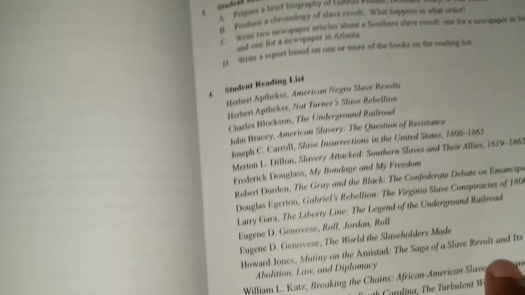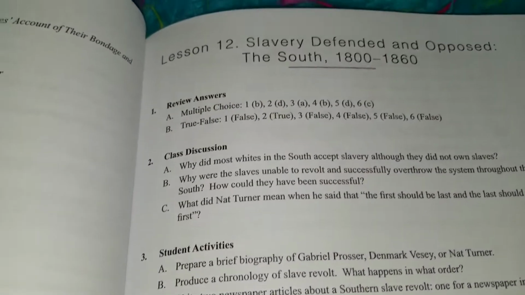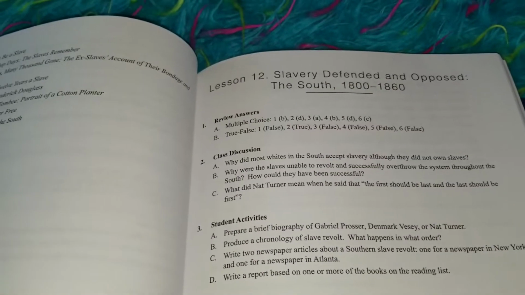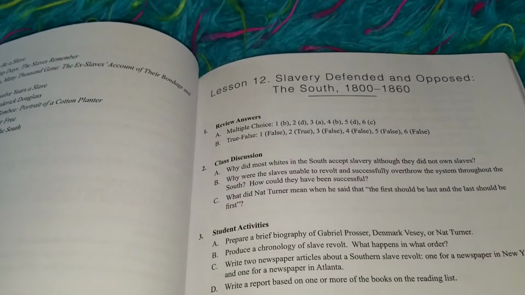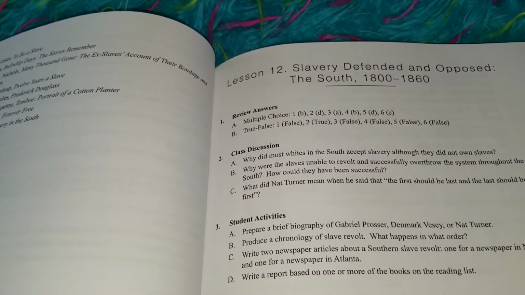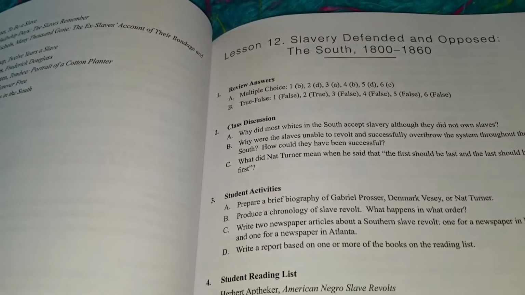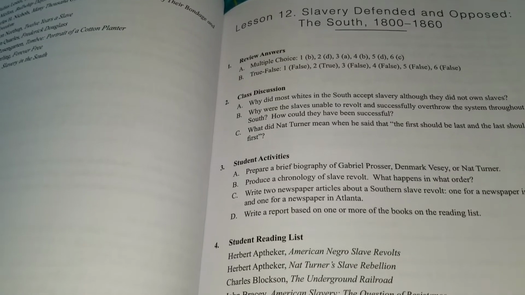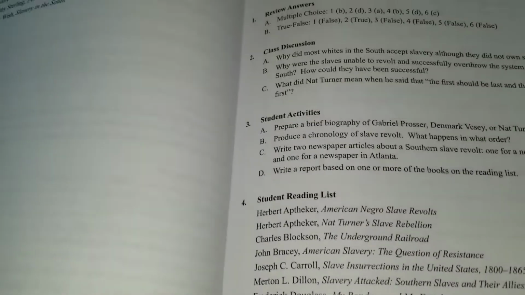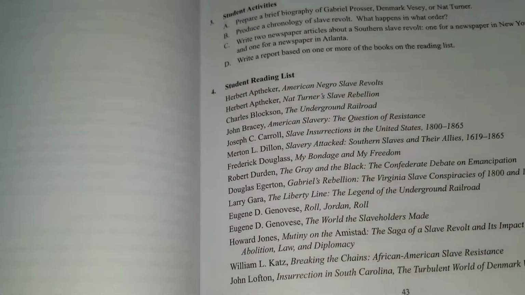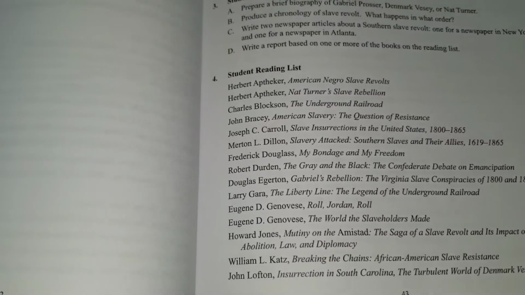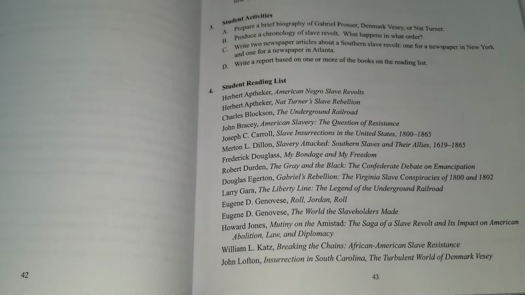And it also gives you additional reading. So if you want your child to read more, remember we talked about this one in the beginning. After we're done, if I wanted my child to read more about it, let's say my child wanted to know more about Nat Turner, or he wanted to know more about slave revolts or the Underground Railroad, and things of that nature. Because this was discussed in this lesson, it even tells you the books that you can go ahead and check out of the library or buy, in order to dive deeper into those topics.